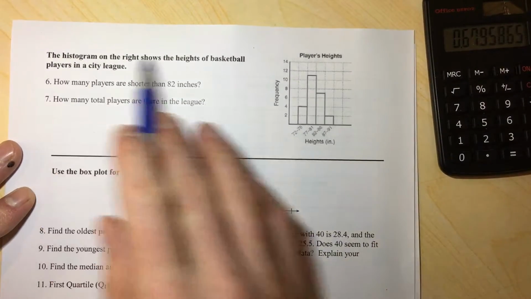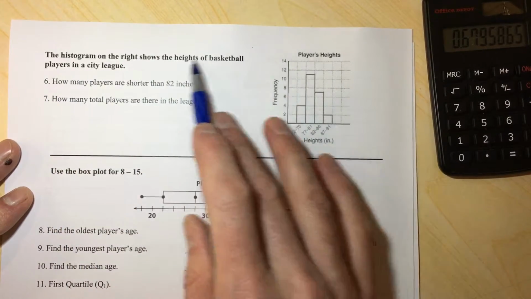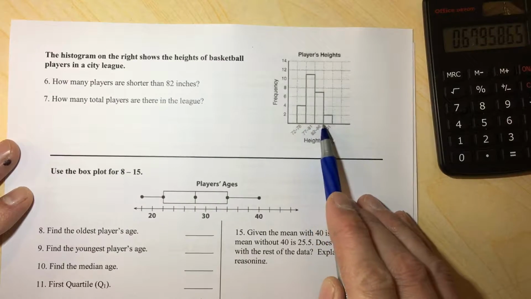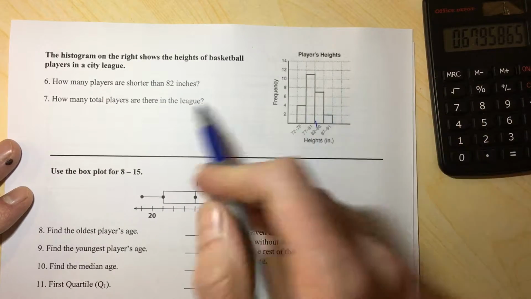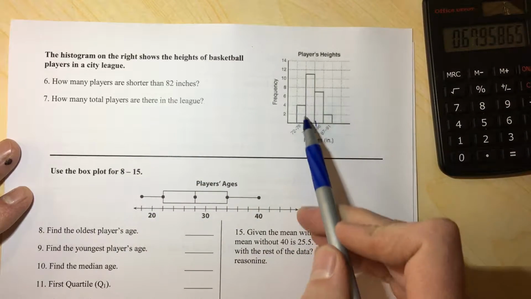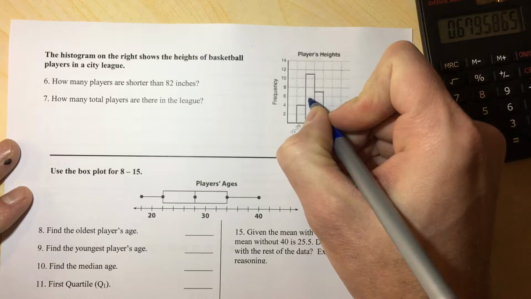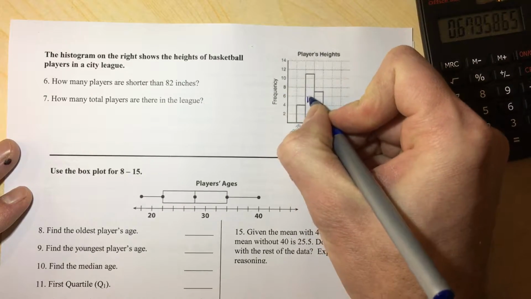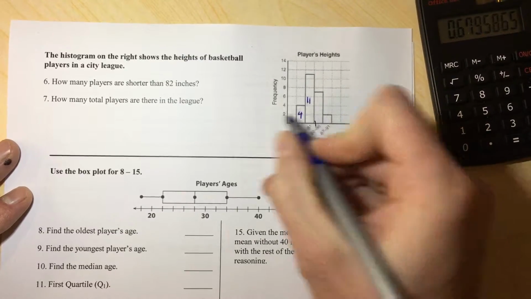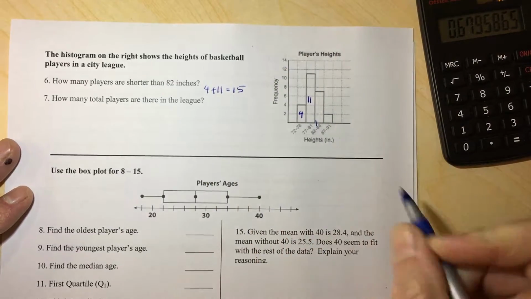Okay, histogram on the right. How many players are shorter than 82 inches? Okay, so we're talking about a basketball player in a city league. So there's 82 right here. So here's our 82 line. And we're going to talk about players that are below 82. So we're not including 82, so it's below. So we're talking about these guys right here. So I've got 11, and then I've got 4. So 4 plus 11 equals 15, okay?